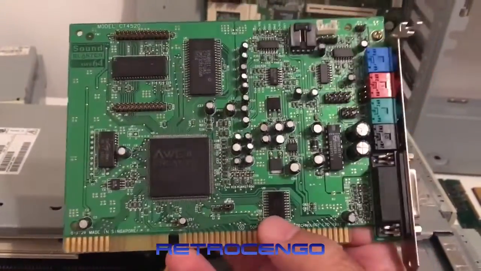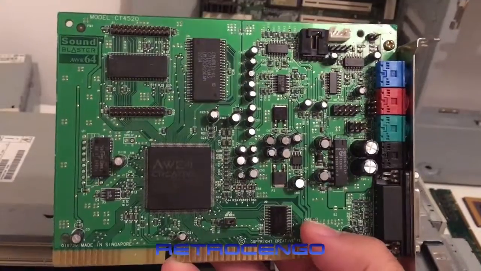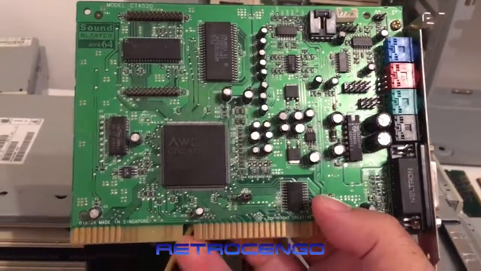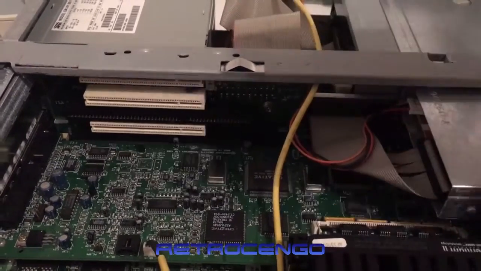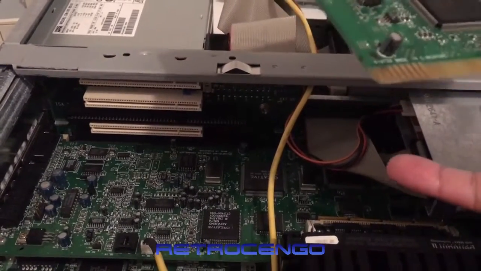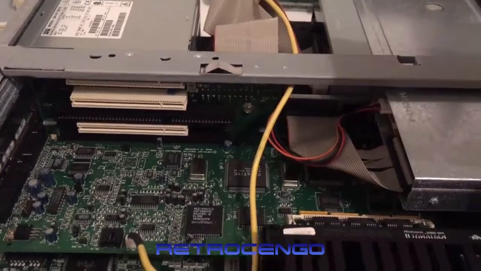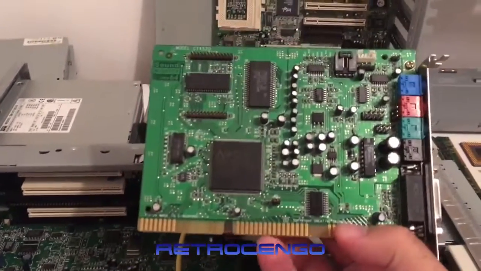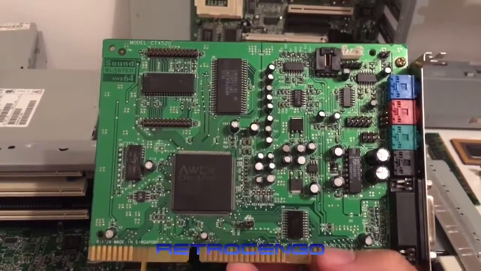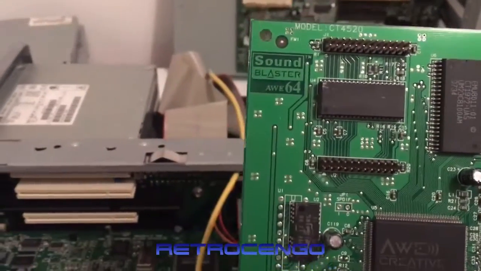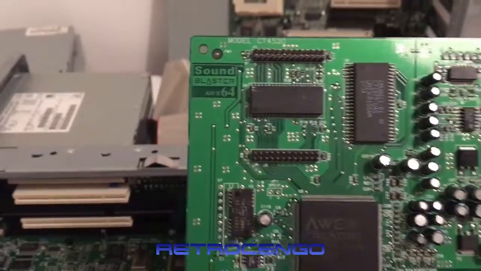I don't know how many megabytes of RAM it got, but I think for this card, for the AWE32, to emulate General MIDI, it needs 2 megabytes of RAM expansion. I've heard, I'm not sure, but I don't know if this one has any memory expansion. So it's not the gold version, it's just called Soundblaster AWE64.